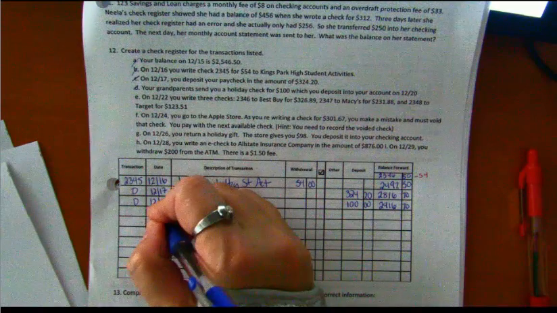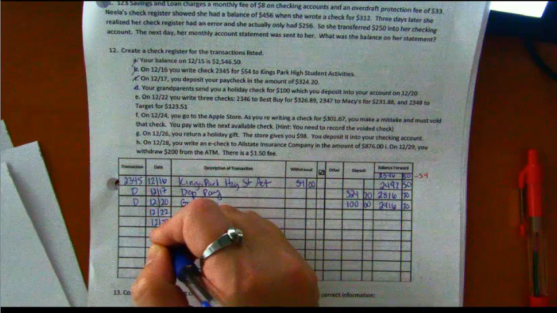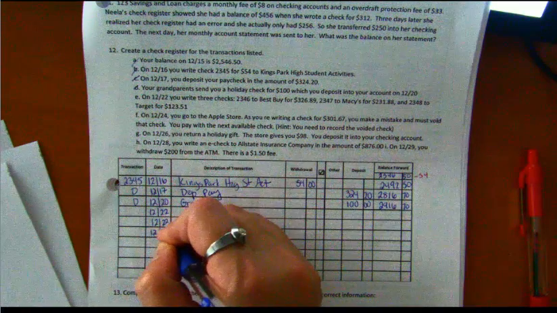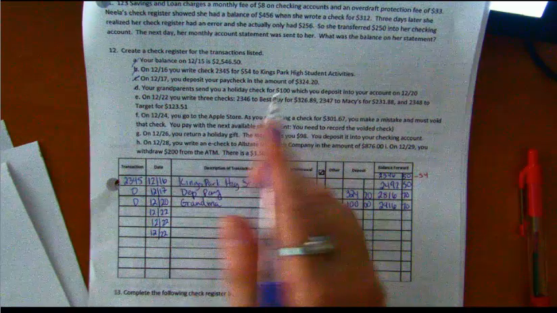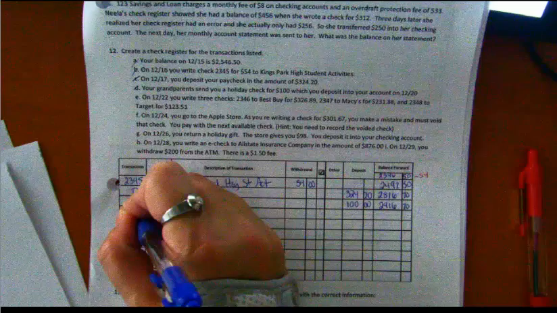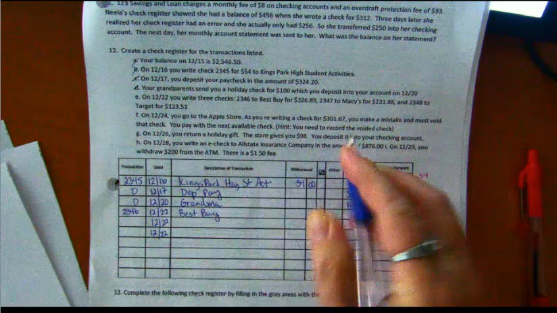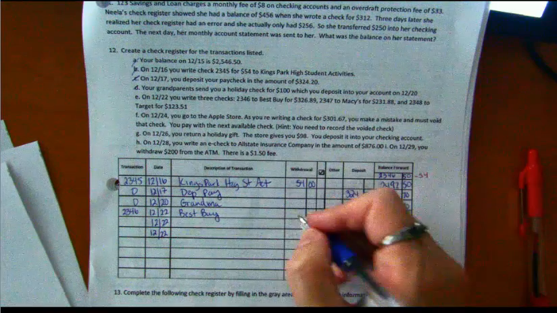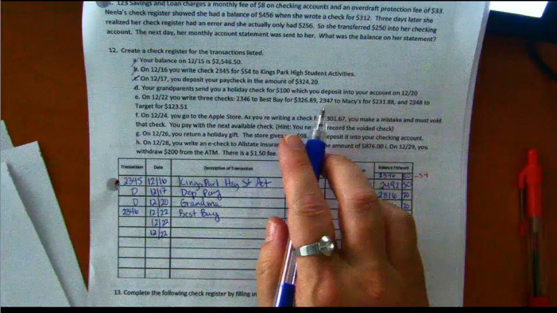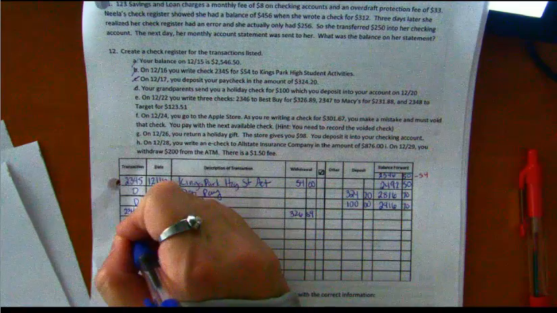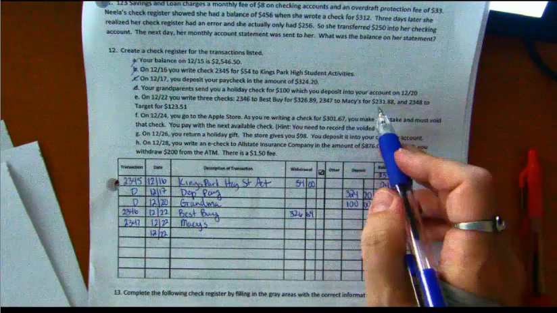12/22, you write 3 checks. 2346 is to Best Buy for $326.89. 2347 is to Macy's for $231.88.